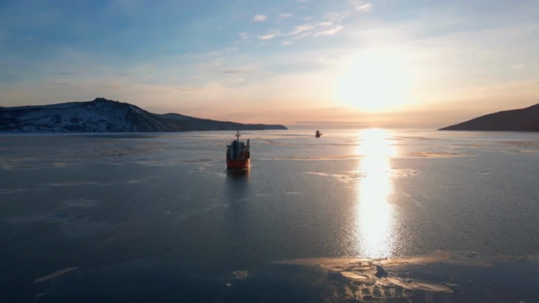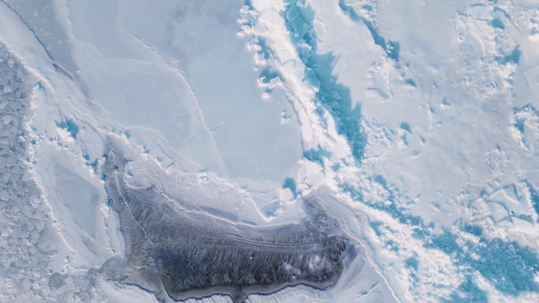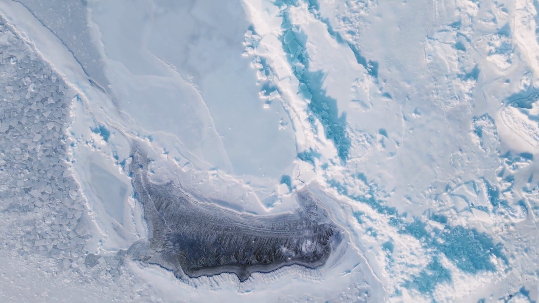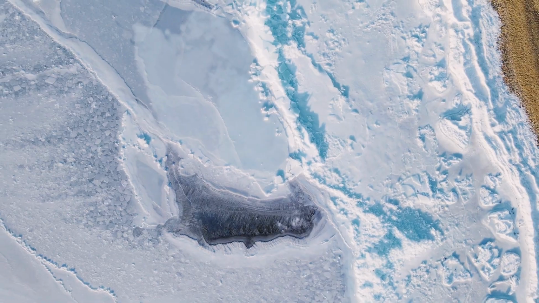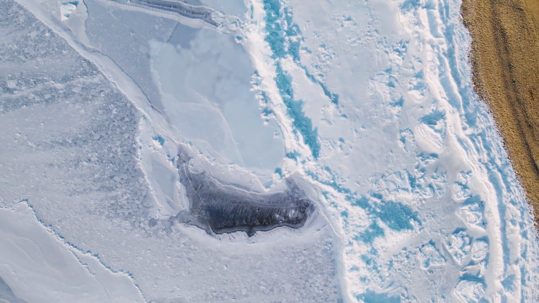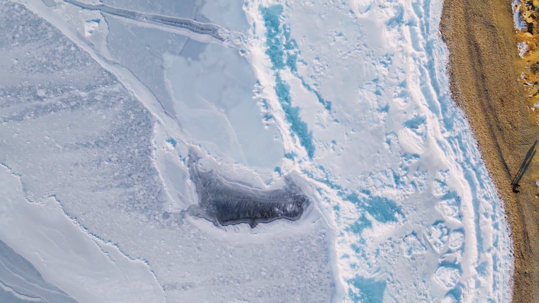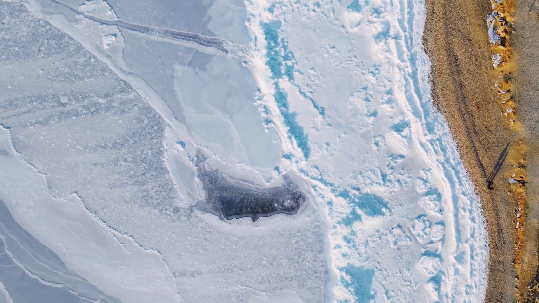The result transforms sea ice from a simple physical cover into something more like a seasonal membrane, one that opens, closes, stores, releases, and absorbs carbon depending on temperature, ice structure, snow, melt ponds, brine, and the time of year.